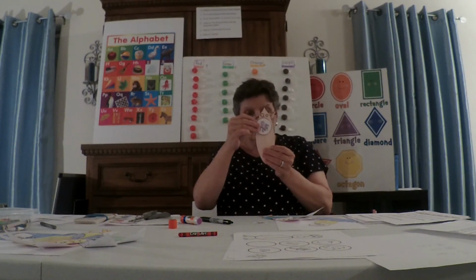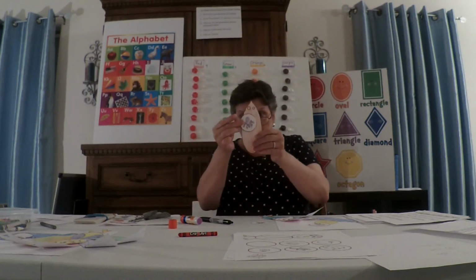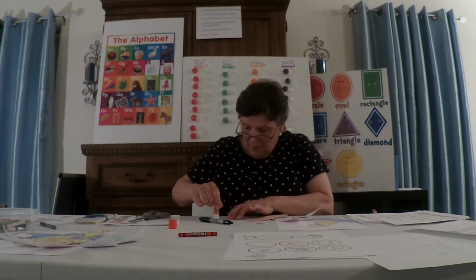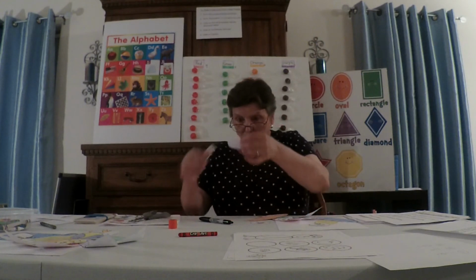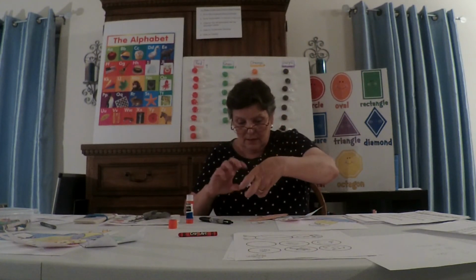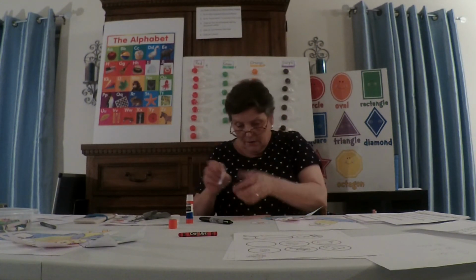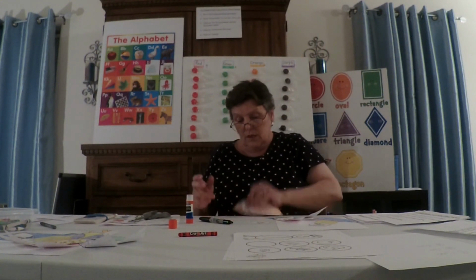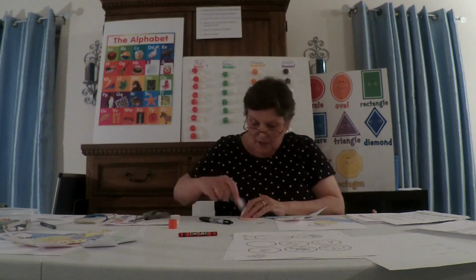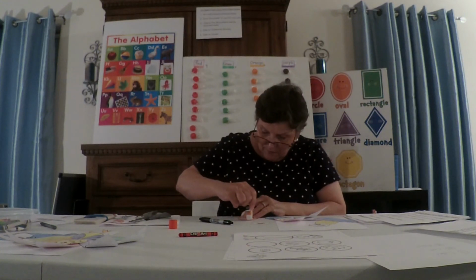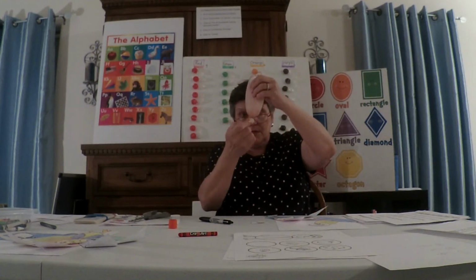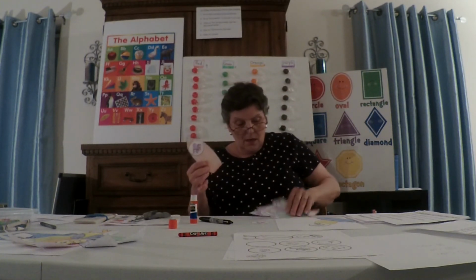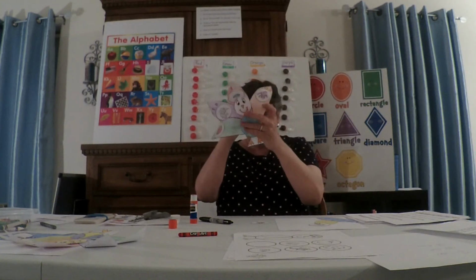You were correct if you said octopus. We are going to glue it right here. So let me color on the back with my glue. There we go. I put it all over the back. We put it right here, just under the O, just like that. Then I put glue on the bottom, like that, all over. And then we find our next spot.